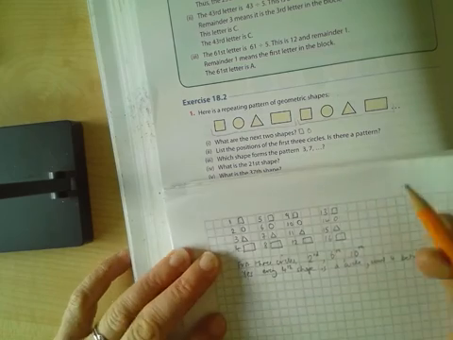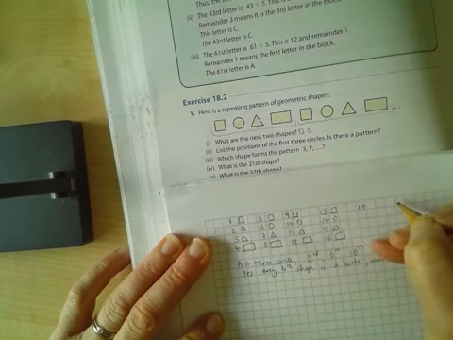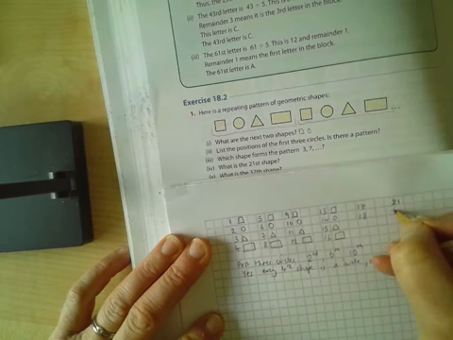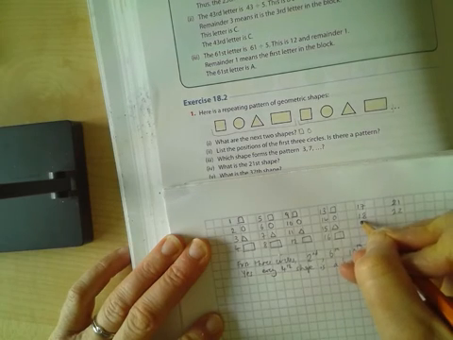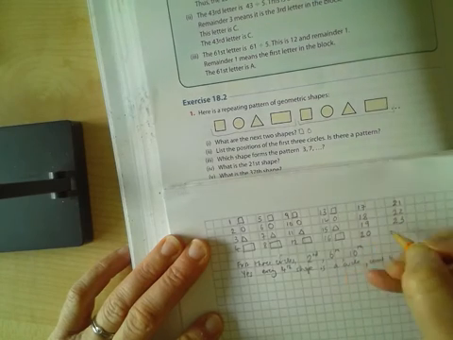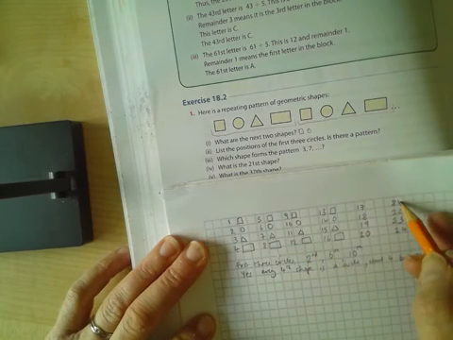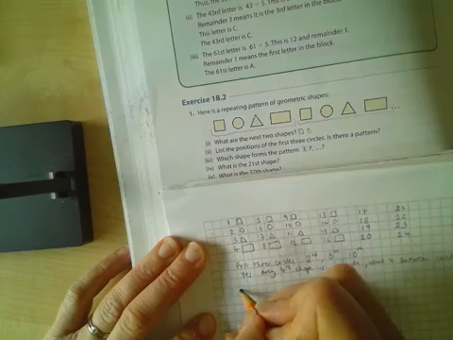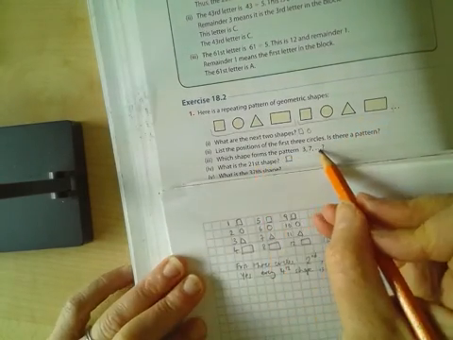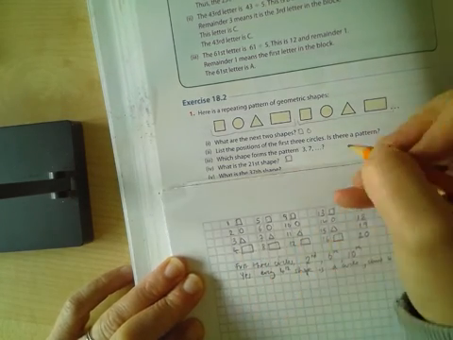What is the 21st shape? Well, looking at this, 1, 5, 9, 13, add 4 would be 17, add 4 would be 21st. Likewise 2, 6, 10, 14, 18, and 22nd, and 3, 7, 11, 15, 19, and 23rd, then 20th and 24th. So the 21st shape is going to be this one here, which is a square, isn't it? So the 21st shape will be a square. Oh, hang on. Which shape forms the pattern 3, 7, 11? That's going to be the triangle.